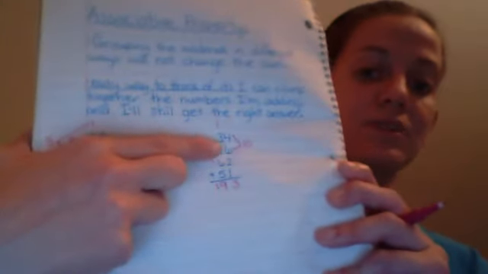The important thing to remember when you're doing it this way is that if it's in the ones column, it can only be clumped with things in the ones column. And if it's in the tens column, it can only be clumped with things in the tens column.